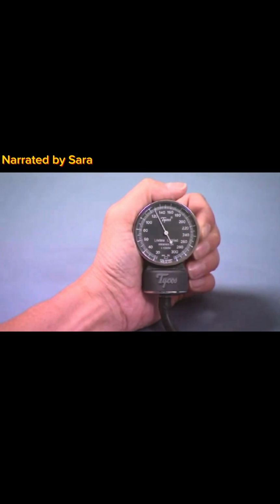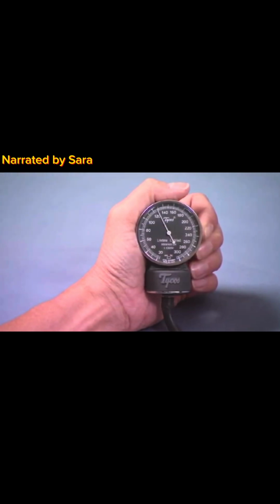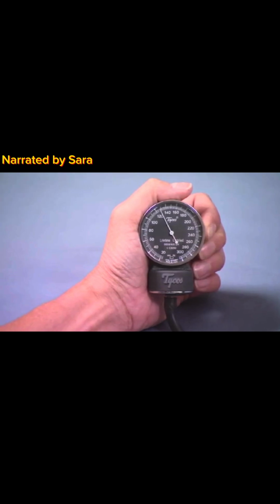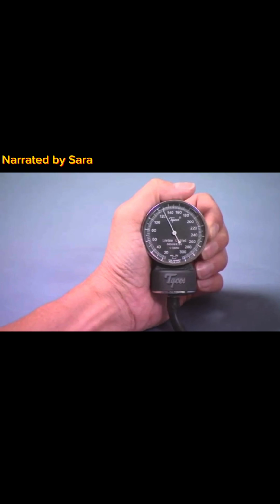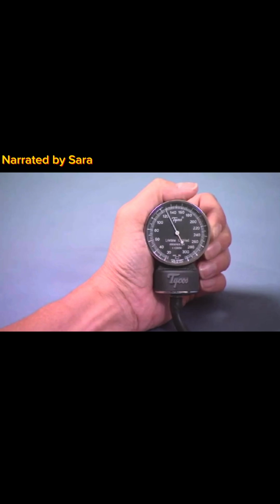The first sound you hear as air deflates is the systolic pressure, and the normal range is 90 to 120 mmHg. When the thumping stops, that's the diastolic pressure, and the normal range is 60 through 80 mmHg. A reading of 120 over 80 mmHg is ideal.